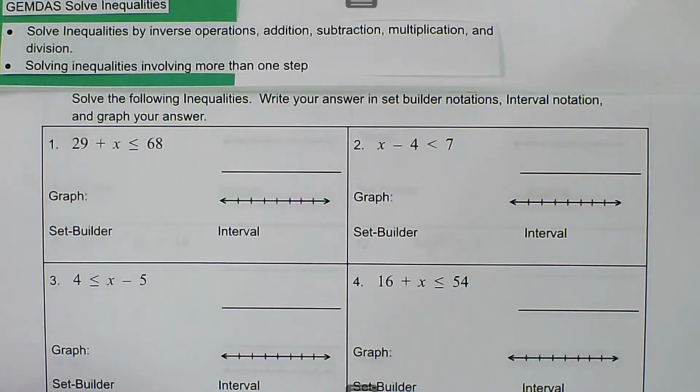We are talking about using GEMDAS to solve inequalities, and we want to solve inequalities by inverse operations, and we want to solve inequalities involving more than one step. So our directions here say, solve the following inequalities, write your answer in set builder notation, interval notation, and graph your answer.